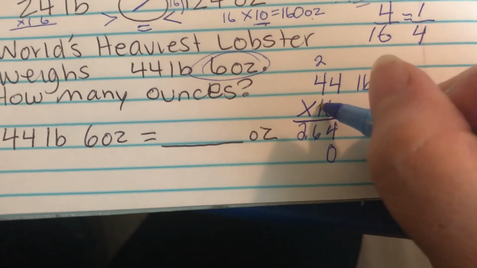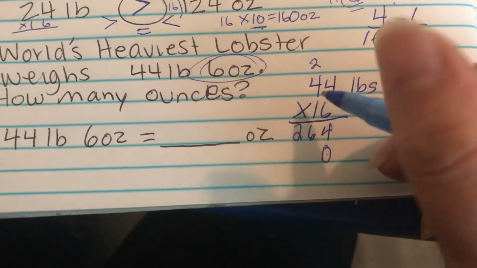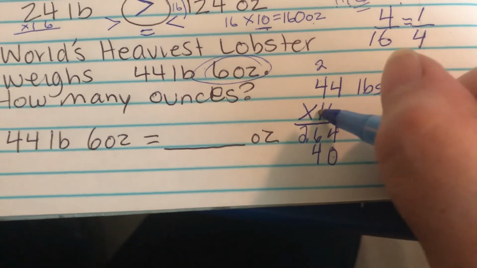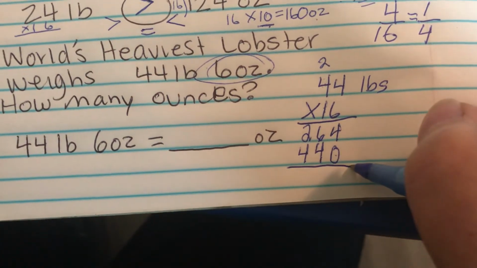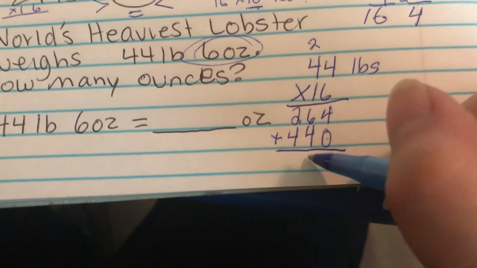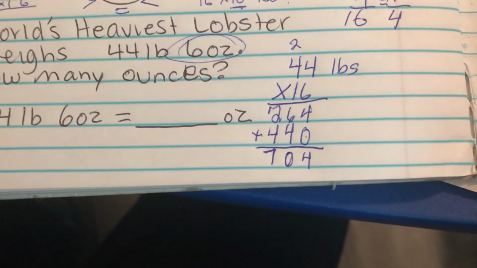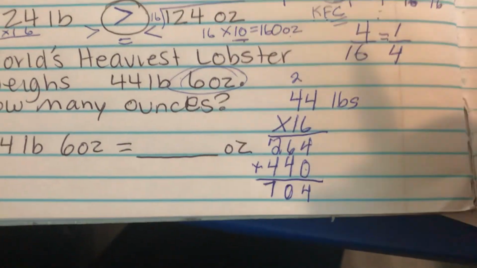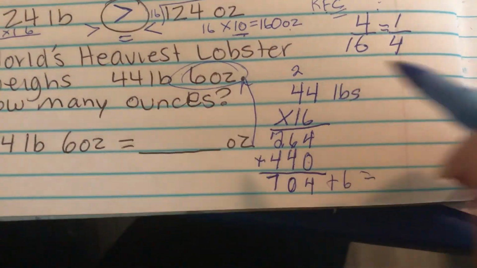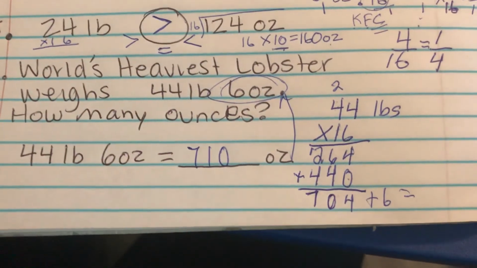Okay, this is a 10, not a 1, so I have to drop a 0 here to hold that 1's place. Let's multiply by tens. 10 times 4 is 40. 1 times 40, or 10 times 40 is 400. And now we add it together, 4 and 0 are 4, 6 and 4 are 10, carry the 1, 7. Am I done? No, not yet. Don't forget to add those 6 ounces. My total answer is the world's heaviest lobster weighs 710 ounces.